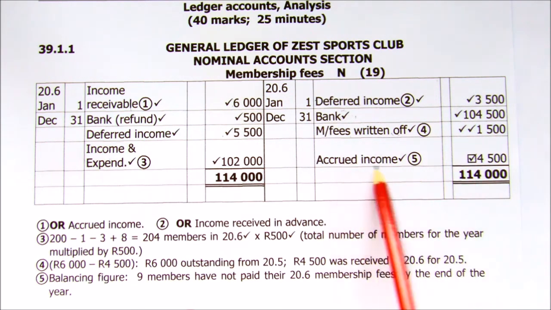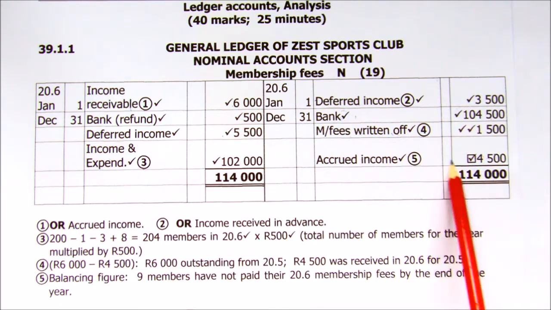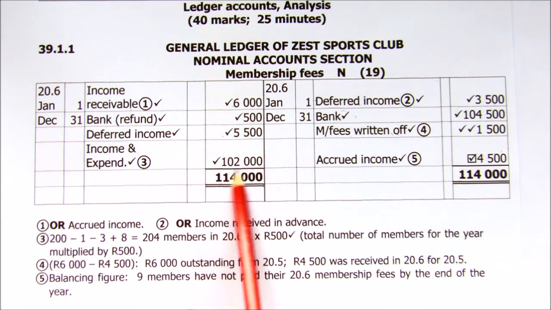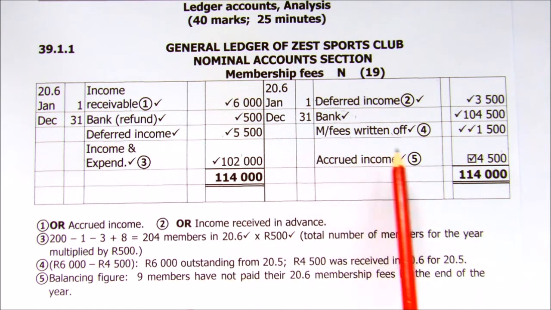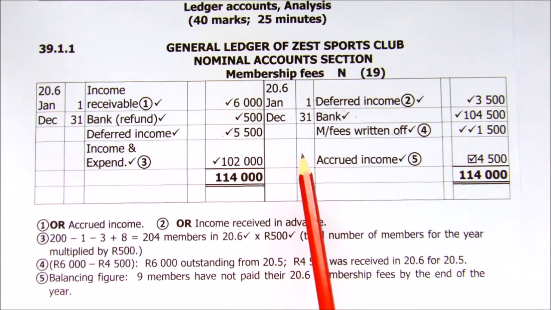Now, they tell you that certain members haven't paid at the end of the year, and they don't give you this amount. So this is a missing figure at this stage, and likewise, obviously, the balancing figure, your income and expenditure, is missing. And you can't balance an account when two figures are missing. So we've got to look at another way to solve this.